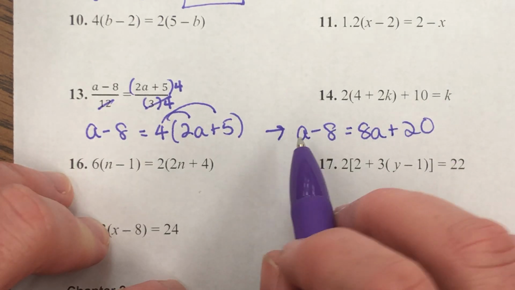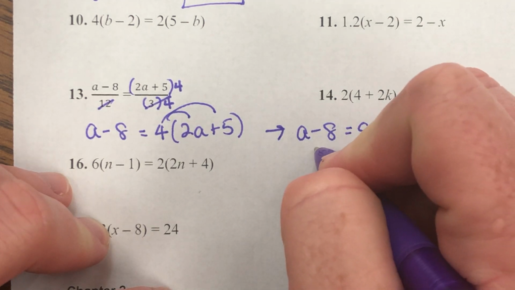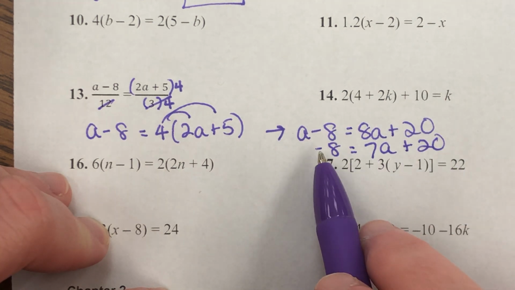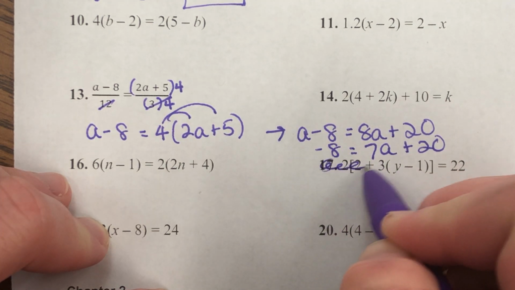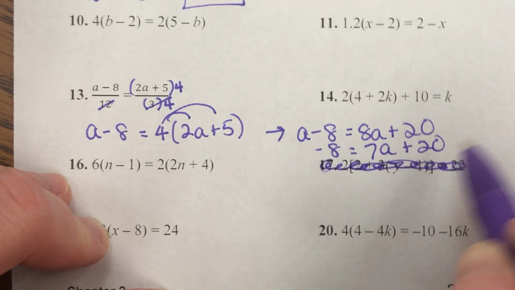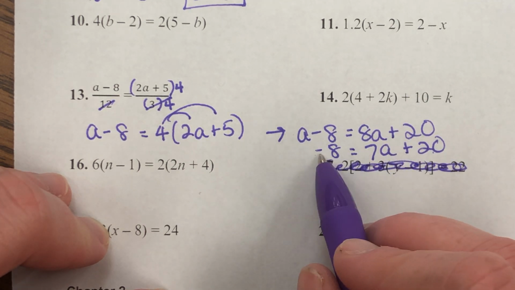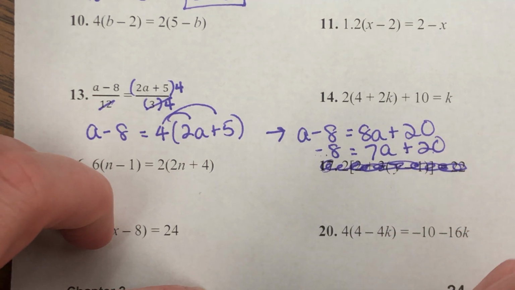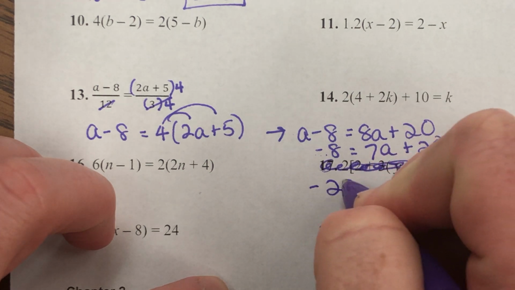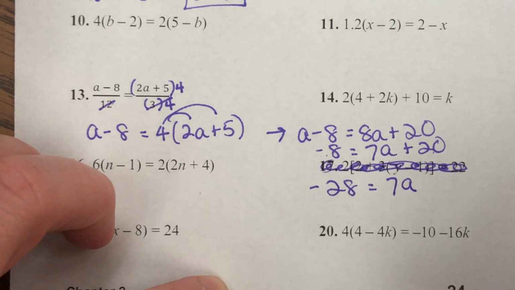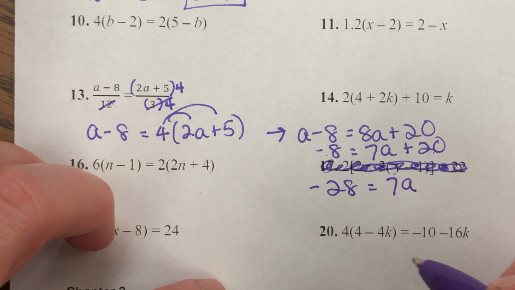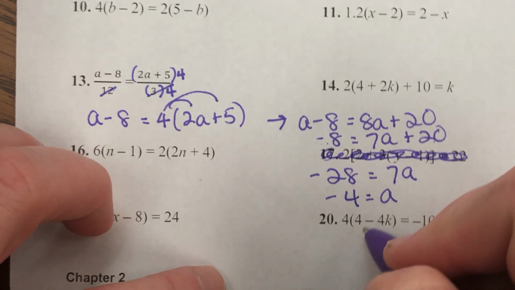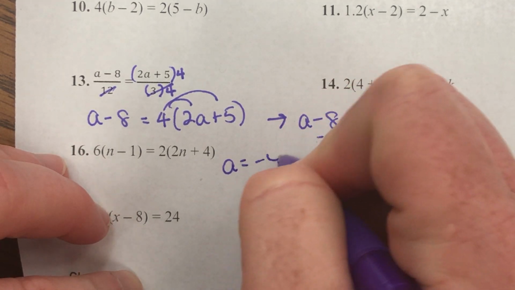And then once I'm here, I have to get rid of my smallest a. So I'm left with -8 equals 7a plus 20. Subtract 20 from both sides of my equal sign. -8 minus 20. If you're 8 foot down in a hole and you go down 20 more feet, you're at -28. And then I have to divide both sides by 7. And -28 divided by 7 is -4. So I'm going to write for my answer, a equals -4.